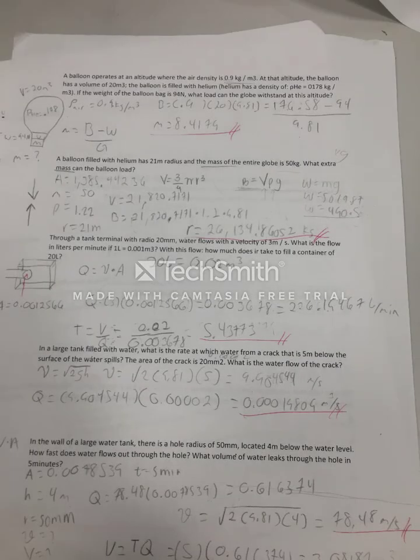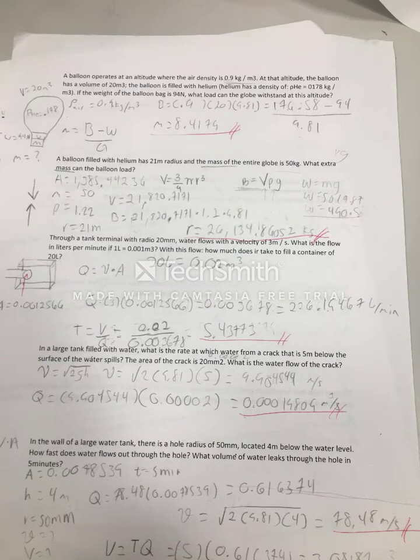On the fifth one, we are talking about a balloon where the density of the top is 0.9 kilograms over meters cubic. It has a volume of 20 meters cubic and the helium's density is 78 kilograms over meters cubic. It is asking how much mass the globe can withstand.